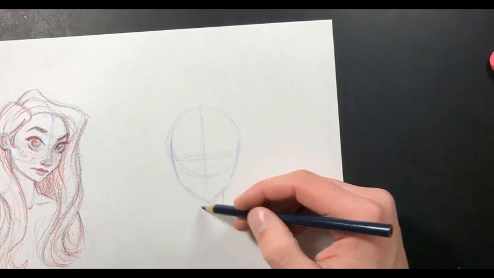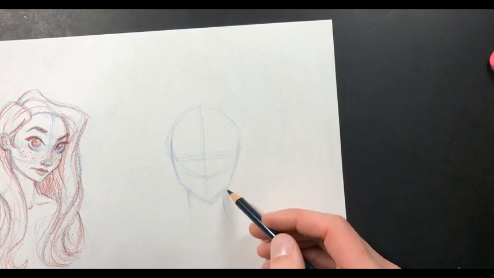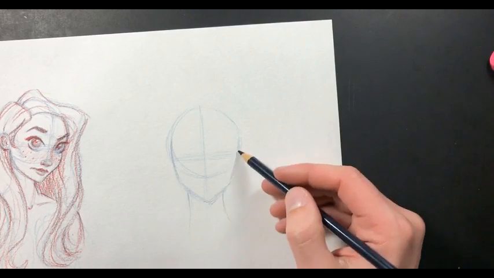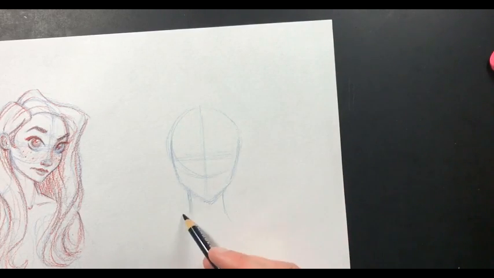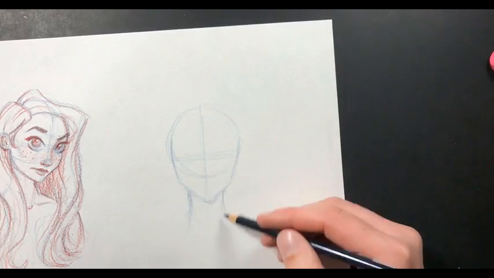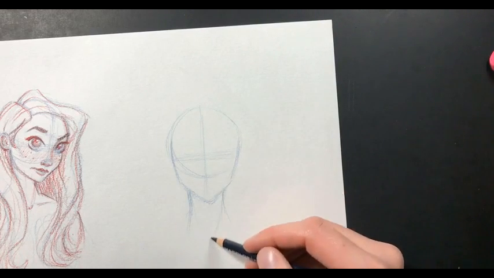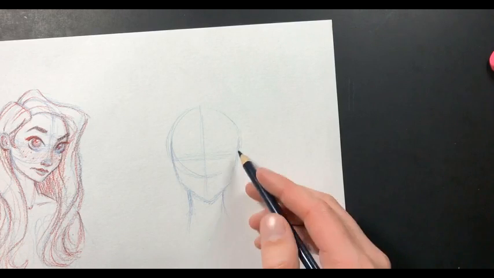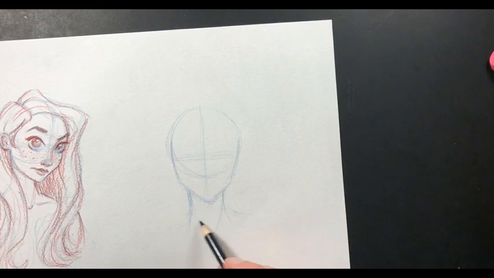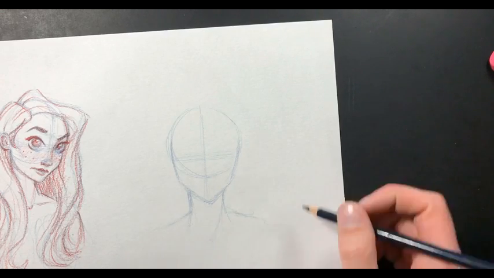We can also add in the detail for our neck. The neckline should be a little bit further in from the edge of the head. And we don't want the necks to be too long. That's a mistake a lot of people make, making the necks too long. Now, if this is a style choice, that's totally okay. But in most cases, you want your neck to be relatively shorter than you would probably make it normally. All right, so now we have our neck and our shoulders.